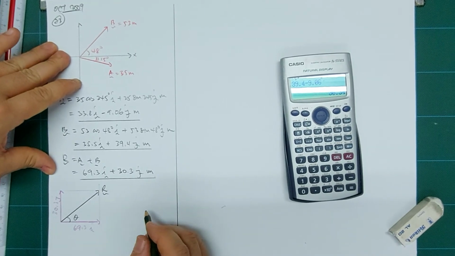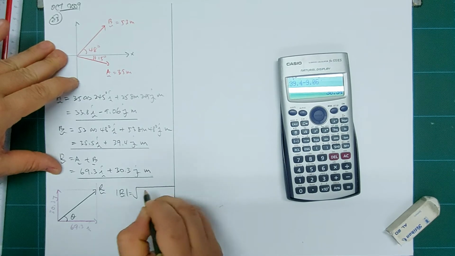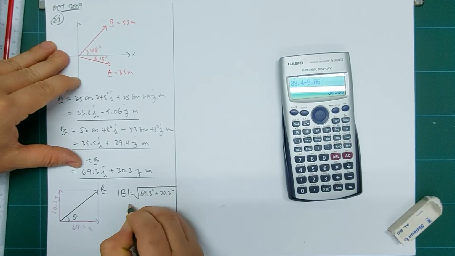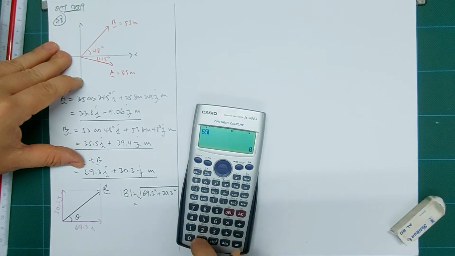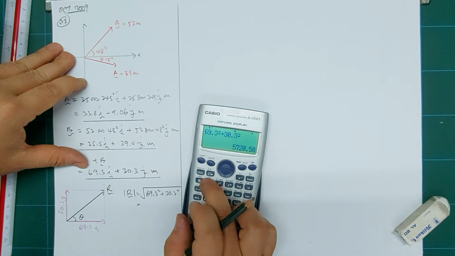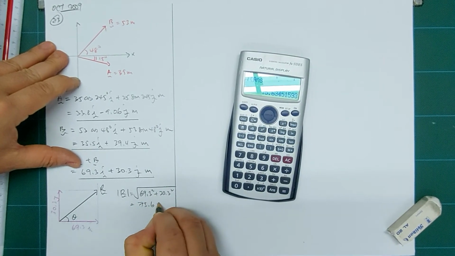So we have magnitude R equal to the square root of 69.3 squared plus 30.3 squared. Square root, we have 75.6 meters.